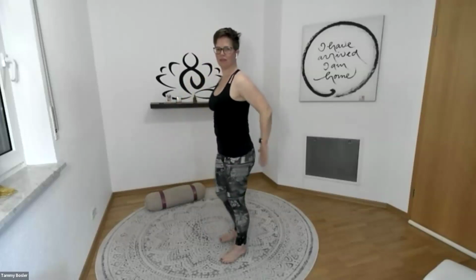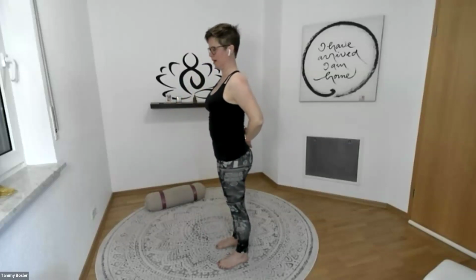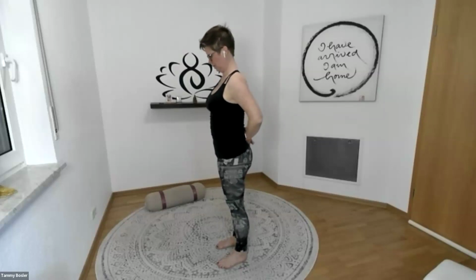And then we're just going to stay with the hands in the low back. And just very simply, let the head turn to one side. So keep the shoulders, keep the whole core of the body in the center, and just let the head turn. Bring the ear towards the shoulder on one side. Take a couple breaths.